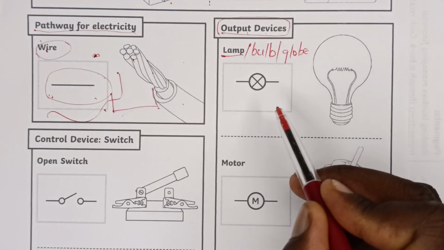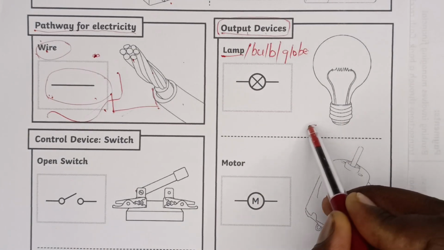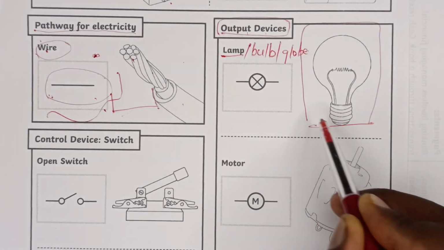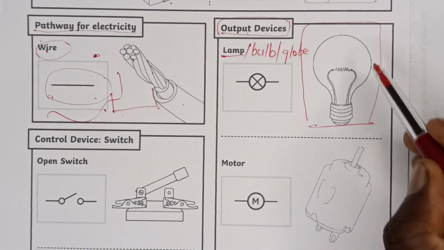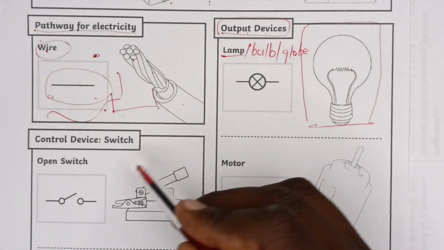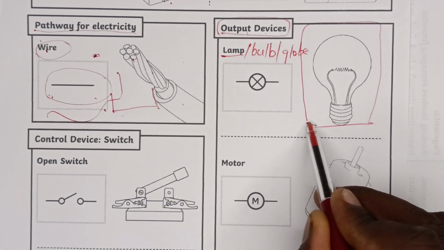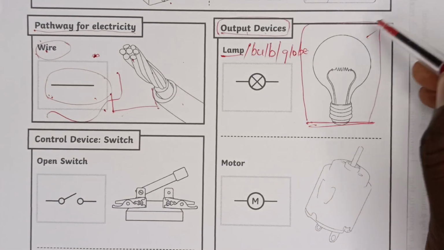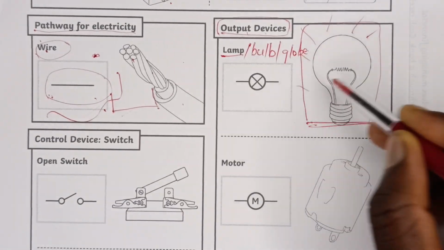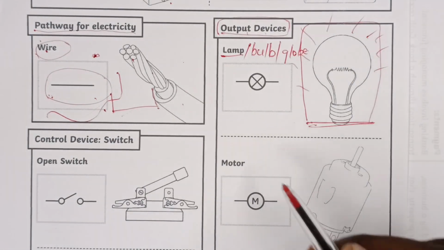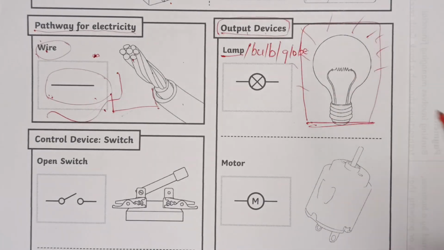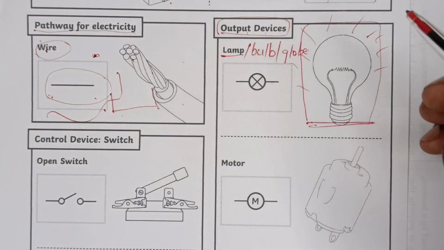So a bulb, here is a picture of a bulb. This is the bulb. When it is lit up, it gives off light. So it lights up. That's why it is an output device. It gives out light.